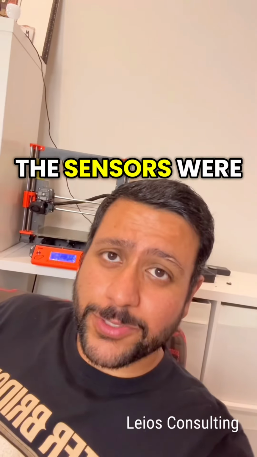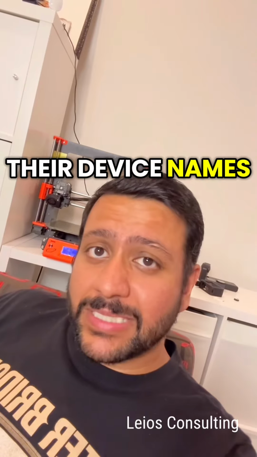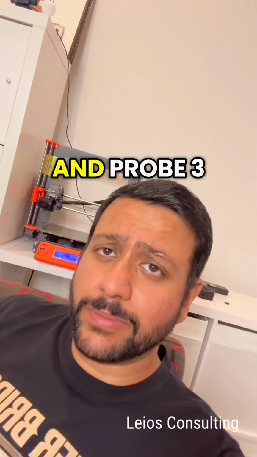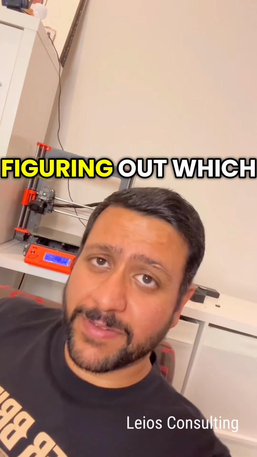Part 3. Once the sensors were showing up in my automation server, the first thing I had to do was set up their device names. For each one, I set probe 1, probe 2, and probe 3. With that, the sub-entities that showed up had to be named after figuring out which they were.